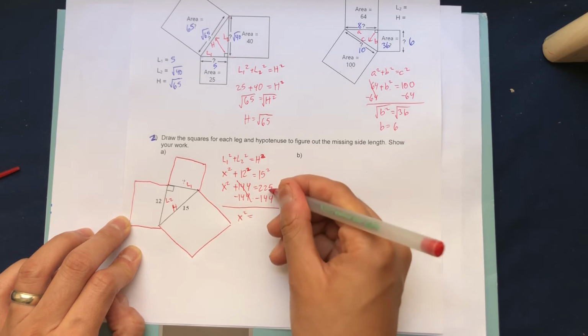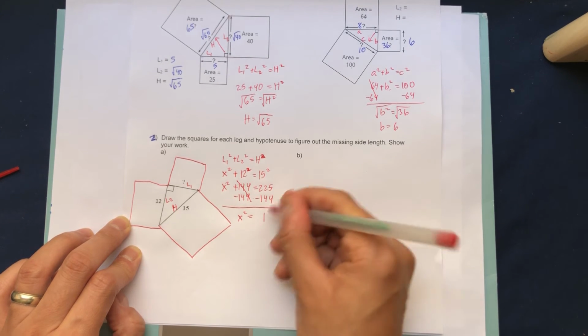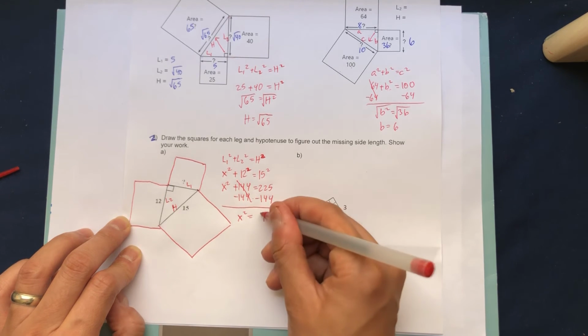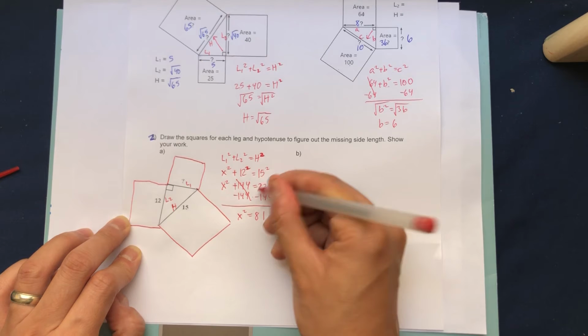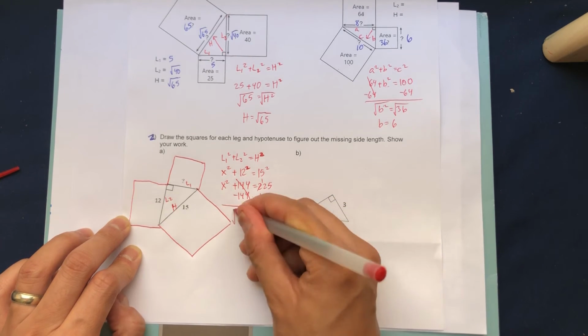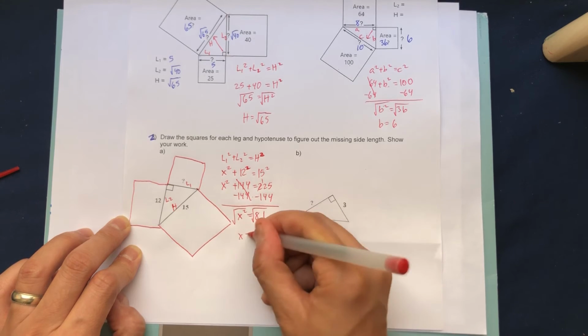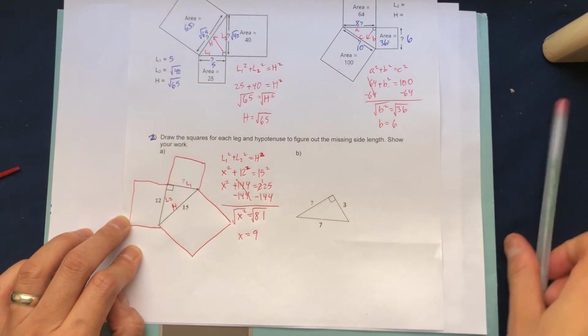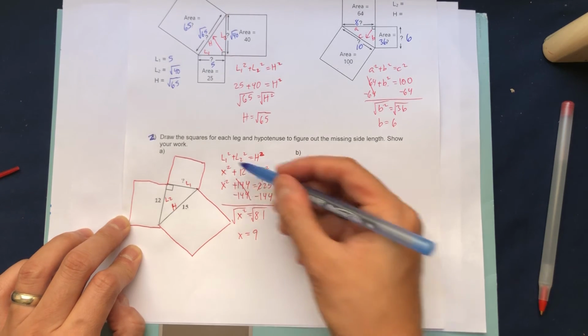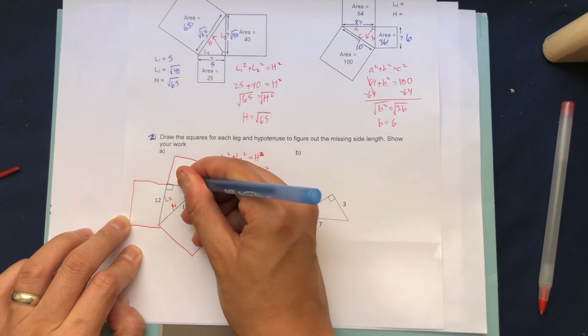So x squared is equal to 5 minus 4 is 1, 2 minus 4 is 8, and we borrow from the 2, which is 1. So 81, x squared is 81. Then to solve for x, we square root both sides, and x is equal to 9. That tells us leg 1, which is our unknown, is going to equal 9. That's our length.